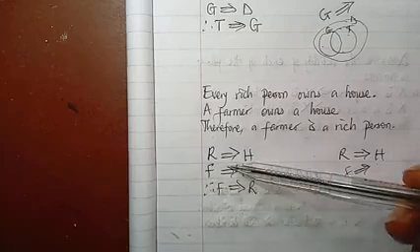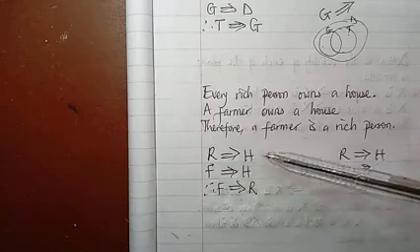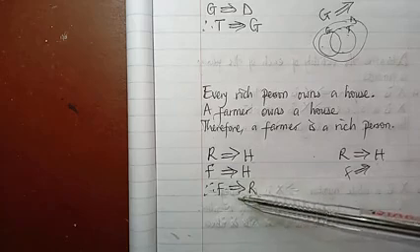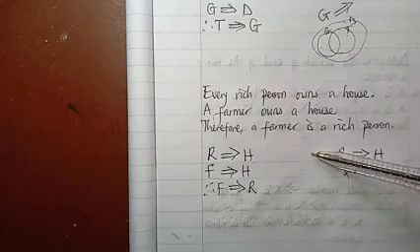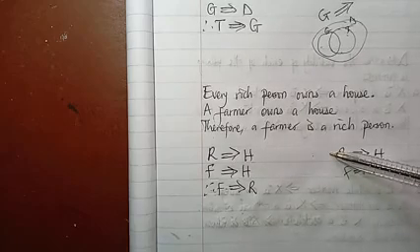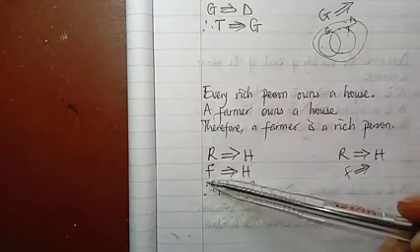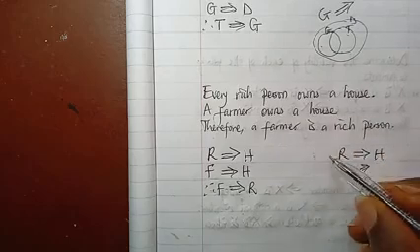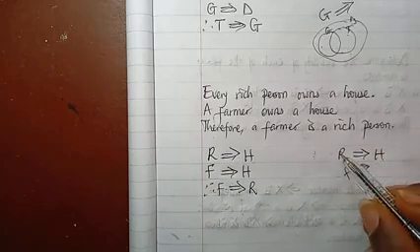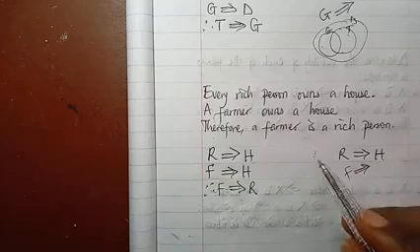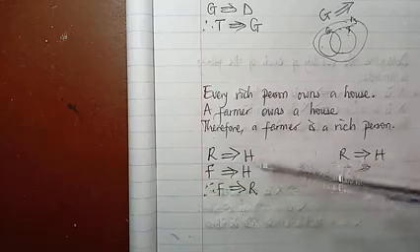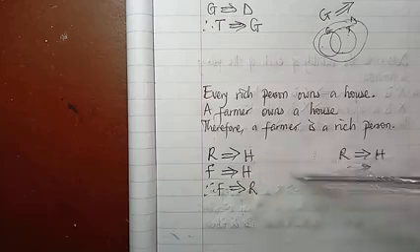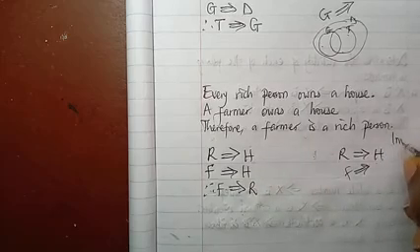Had it been this was a premise, like if a rich person owns a house and rich people own houses, then we now have that farmers are rich. So that we can now have farmers here. Farmers are rich. So we can now say by conclusion that farmers own houses. So we would have had it like F, farmers implies rich people, and then rich people implies having houses. Therefore, farmers own houses. So we can see in this case that the way they presented the premise and the conclusion, that is what made this argument invalid.